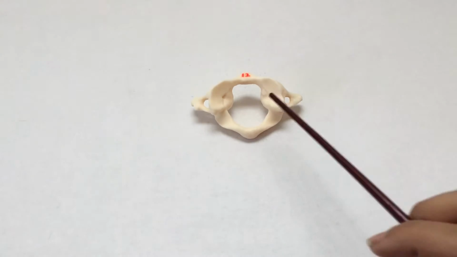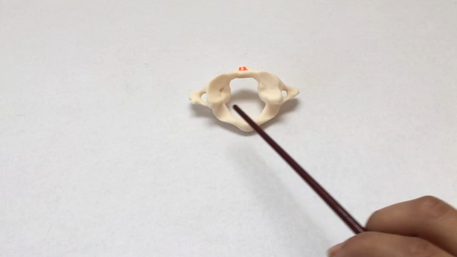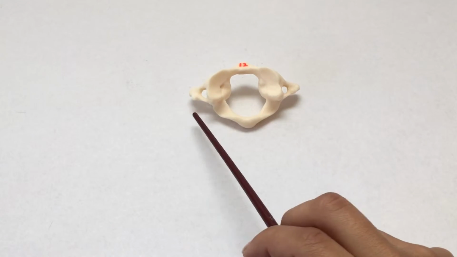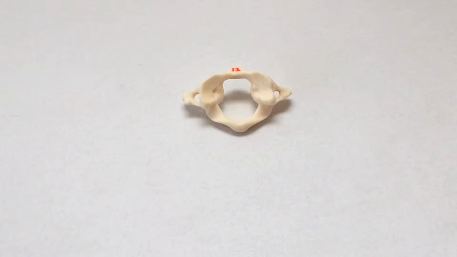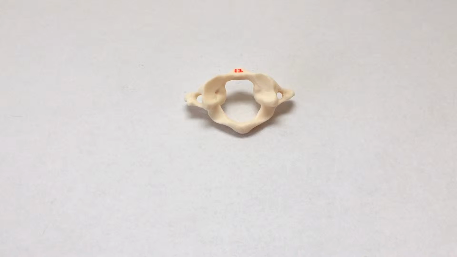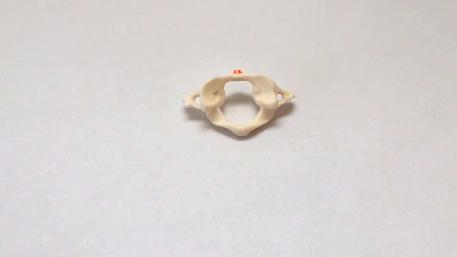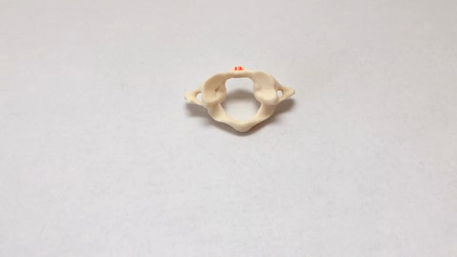In between the lateral masses is the vertebral foramen. Lateral to it are the transverse foramina, which are located on the transverse processes. These foramina are exclusive to the cervical vertebrae and are the location for the vertebral arteries, veins, and sympathetic nerves which travel to and from the head. Both of these structures are shared by the atlas and axis as well as all cervical vertebrae.